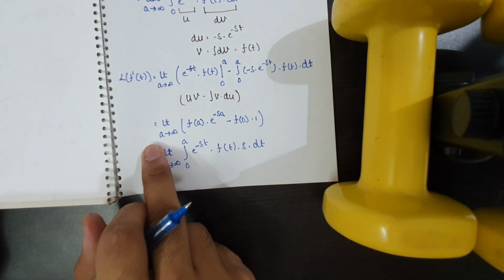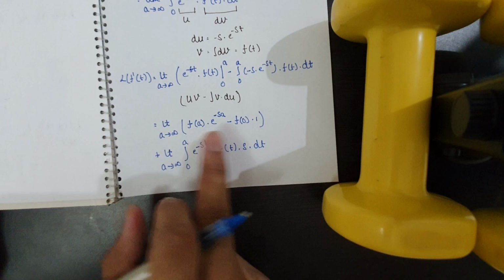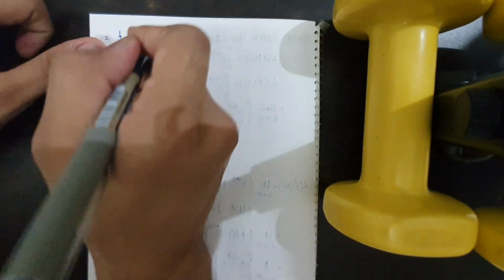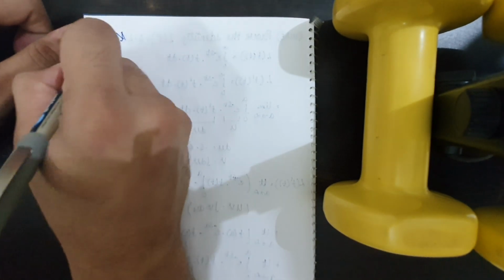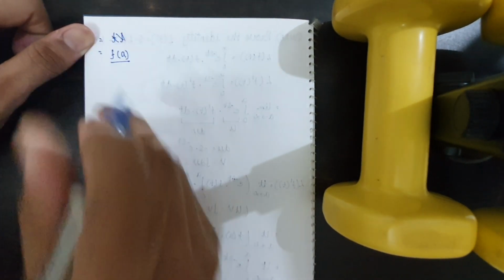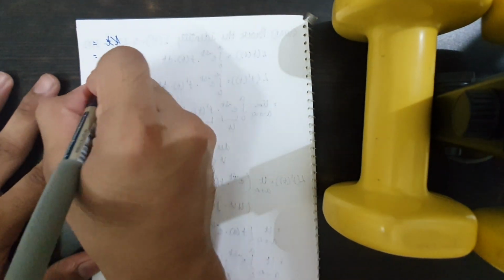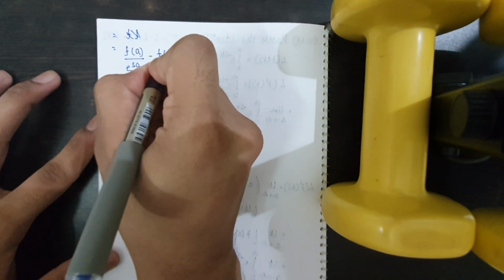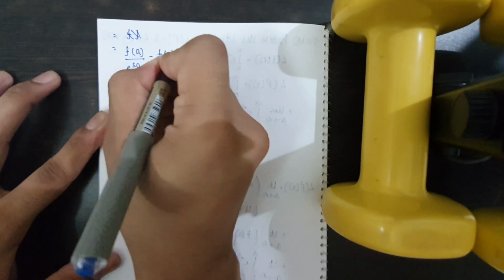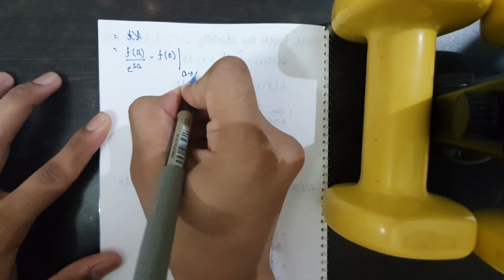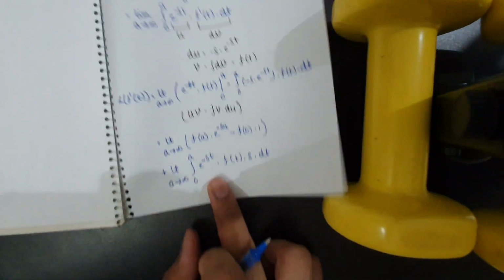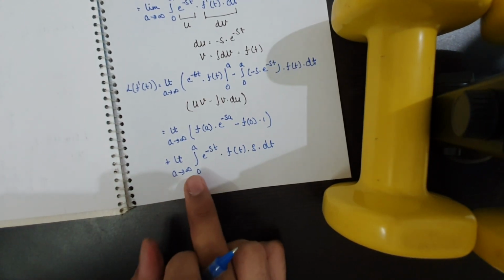So when we put infinity in here, we get f of a by e power sa, minus f of 0, where a tends to infinity, plus limit a tends to infinity integral 0 to a.